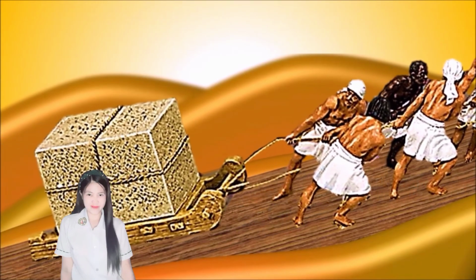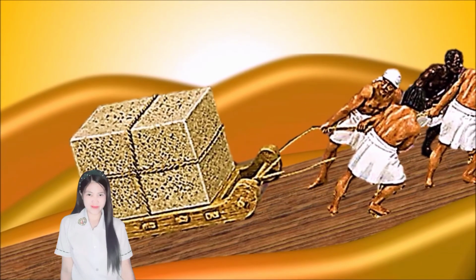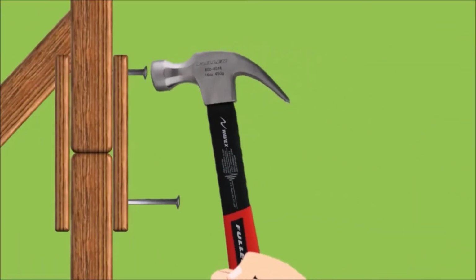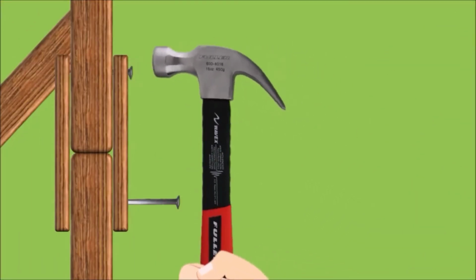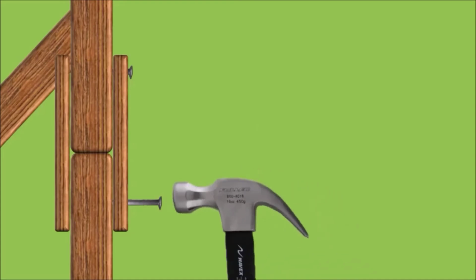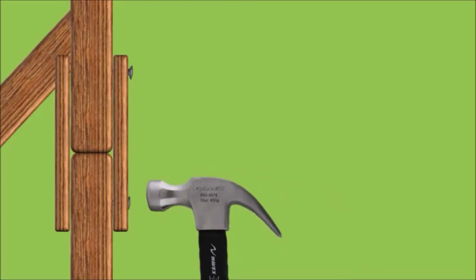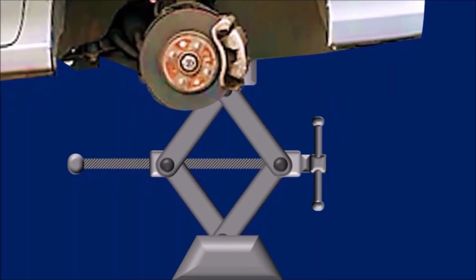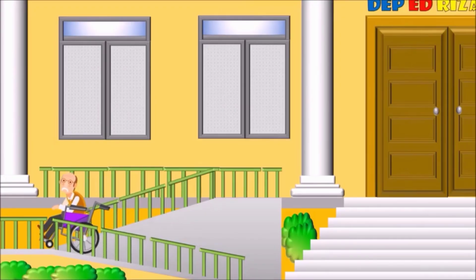Machines make work easier by increasing mechanical advantage. An example of mechanical advantage is using the claw of a hammer to remove a nail. A small force applied to the handle of the hammer produces a greater force at the claw end of the hammer, allowing for the removal of stubborn nails.